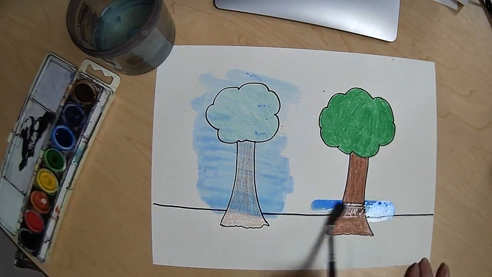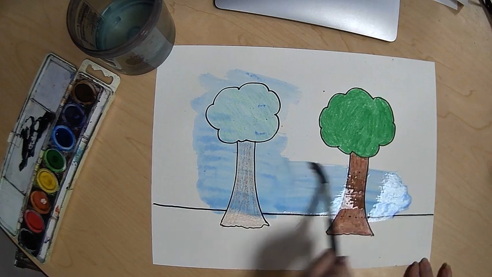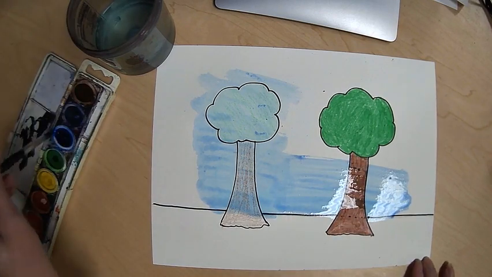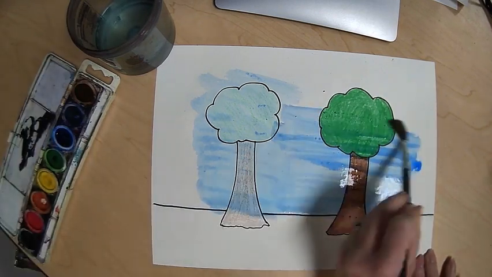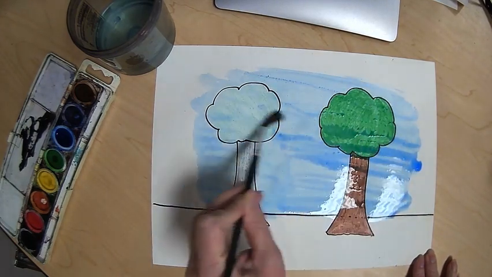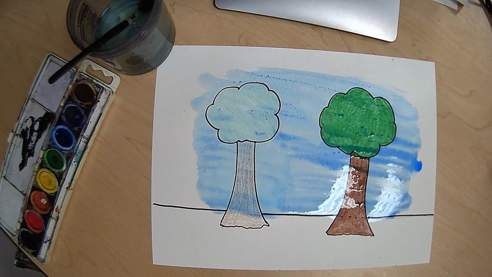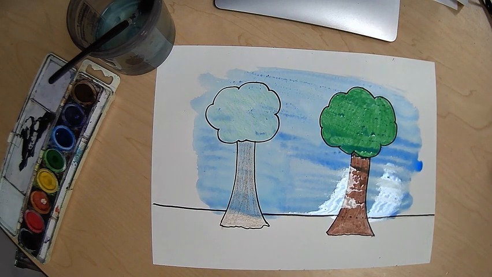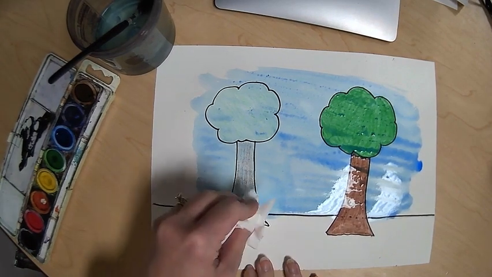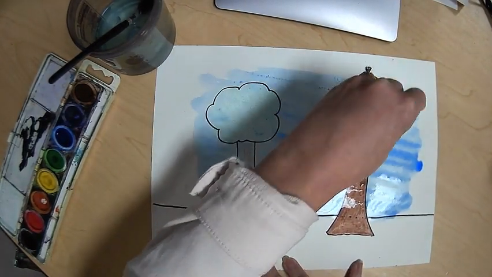Paint the whole sky, so I'm going to paint this one too. Get some more paint. And if you look, when it's on this tree, it's starting to kind of bubble up. So this is where I can take a paper towel, and I could do it here too, and pat off where the crayon is.